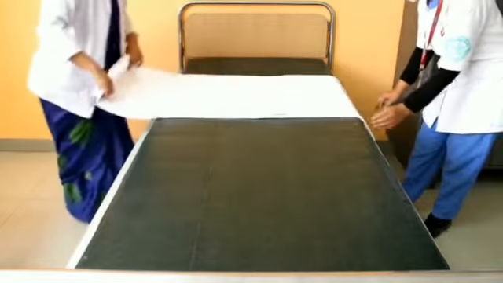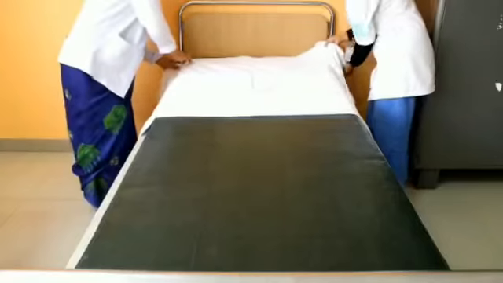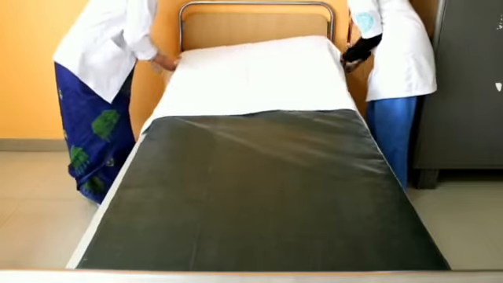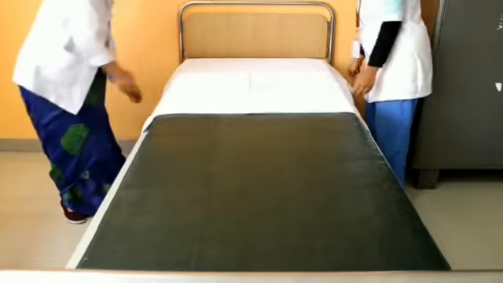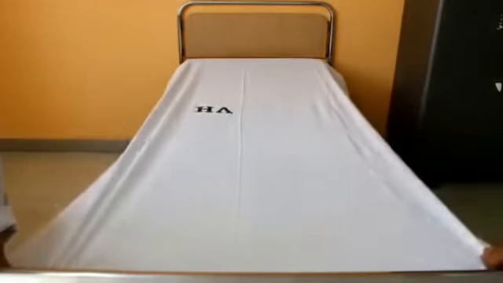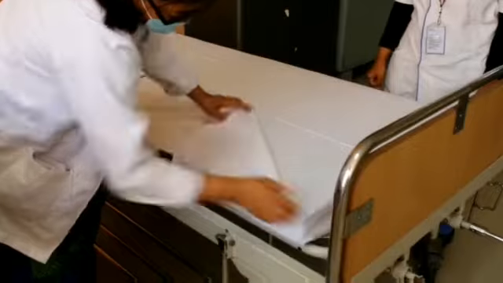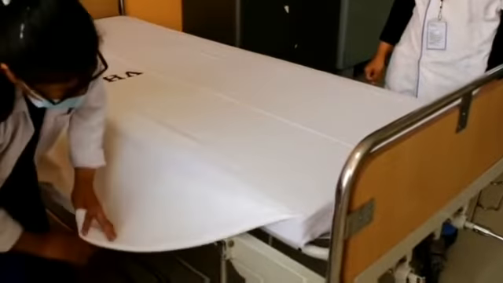Now firstly, we need to tuck on the head end side of the bed. Then we will spread the bed sheet towards the foot end side. Then we will tuck on the foot end side of the bed. After tucking on both sides, now we will move on to the mitre corner. It is the most important part of the bed making procedure. It should be in a diamond triangular shape.